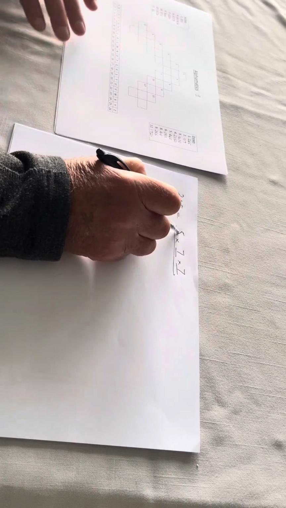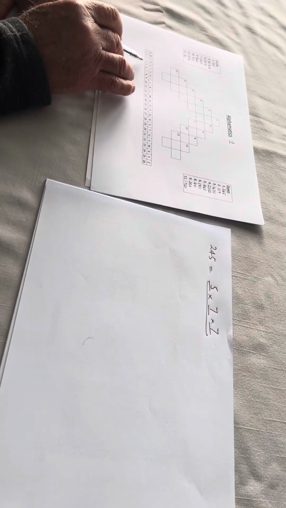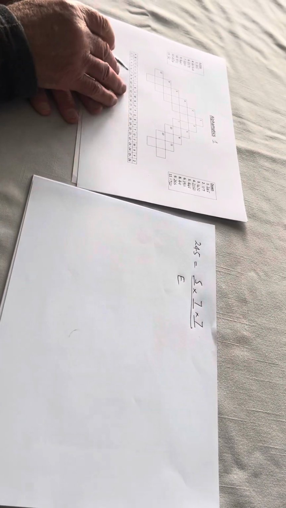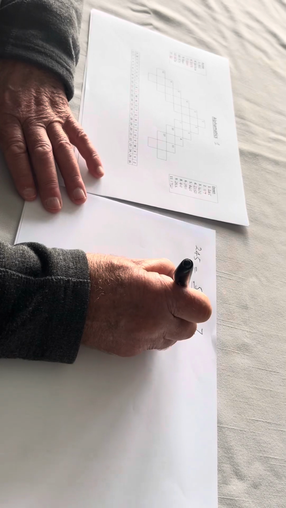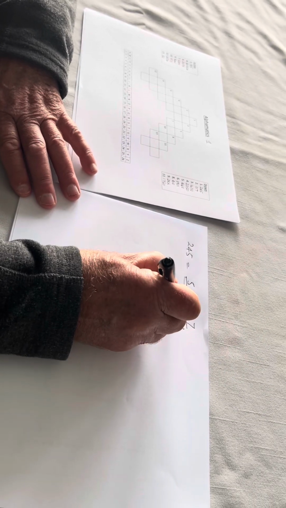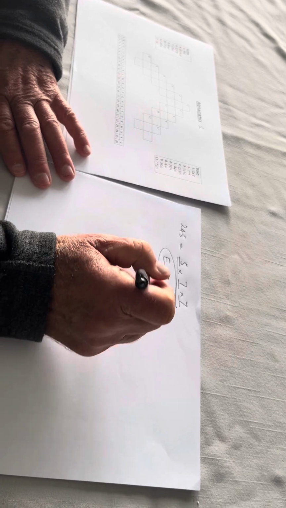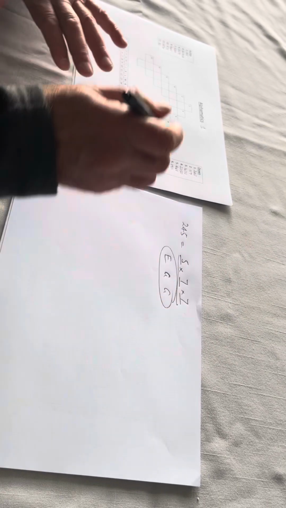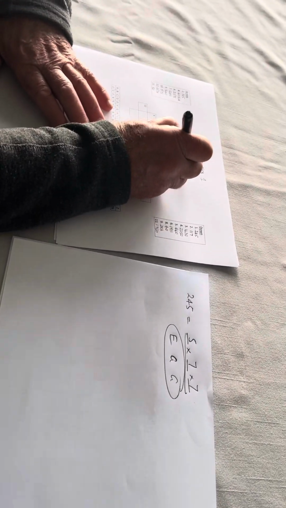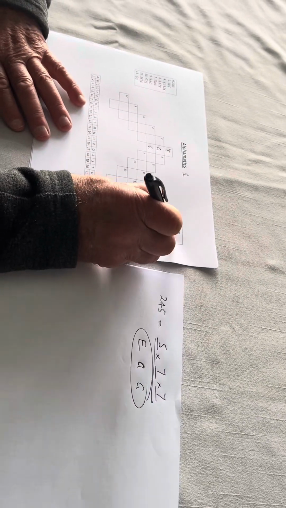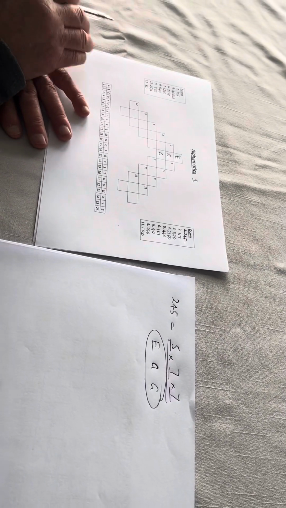So 5, let's look at the chart. 5 is an E. 7 is a G. So this word, and there's no other way you can arrange those letters, so 1 down must be E, G, G. Okay, so let's cross off 1 down. We've done that one. So where do we go next?